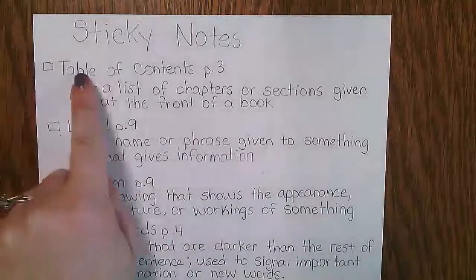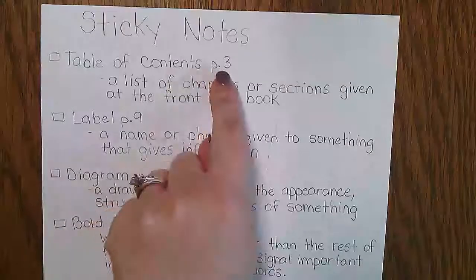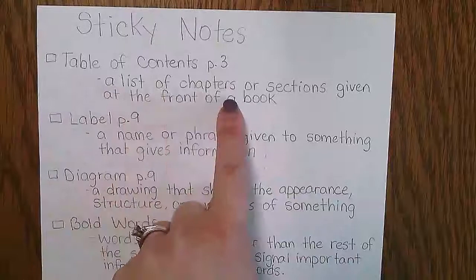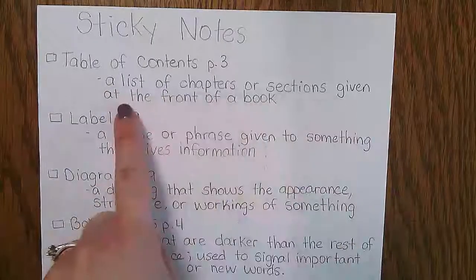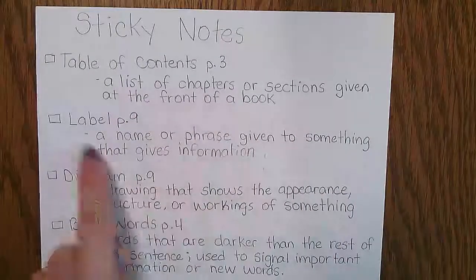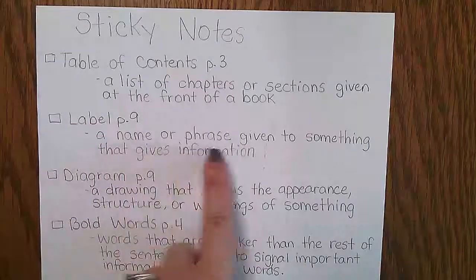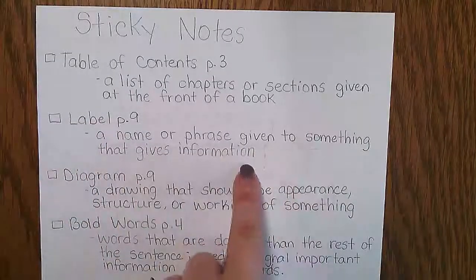So I just said the table of contents was found on page 3, and I know that a table of contents is a list of chapters or sections given at the front of a book. I found labels on page 9. A label is a name or phrase given to something that gives information.